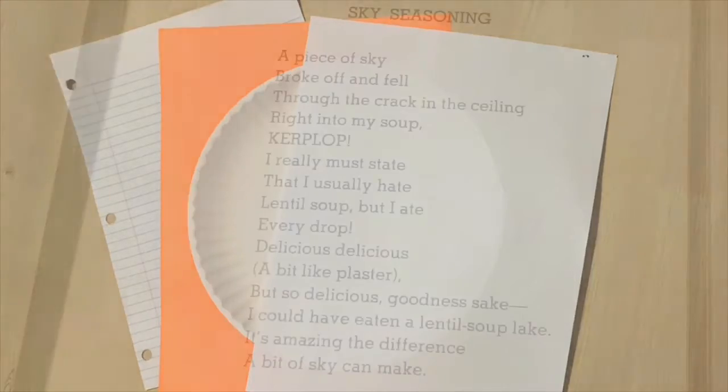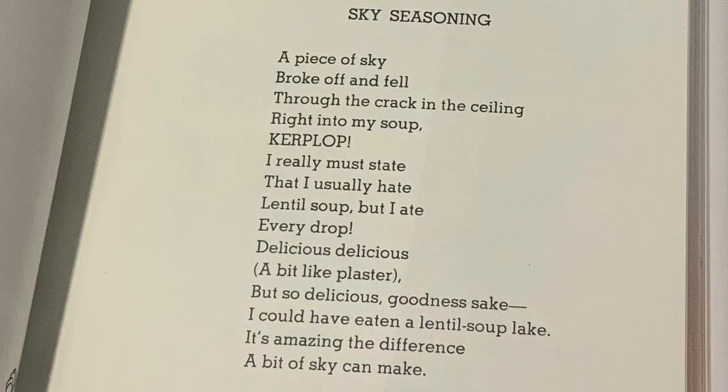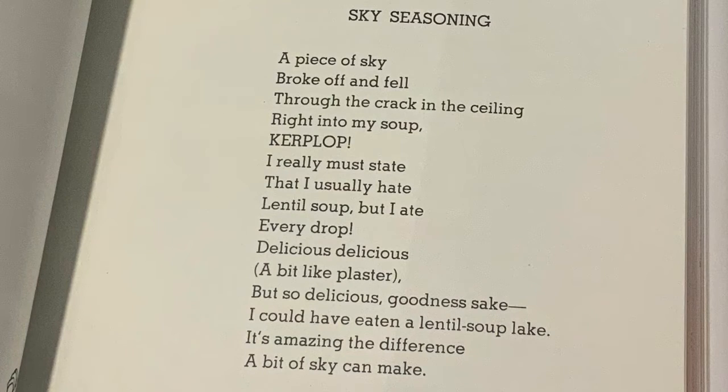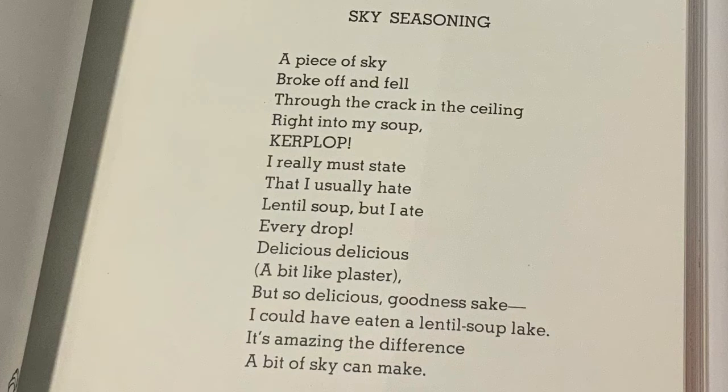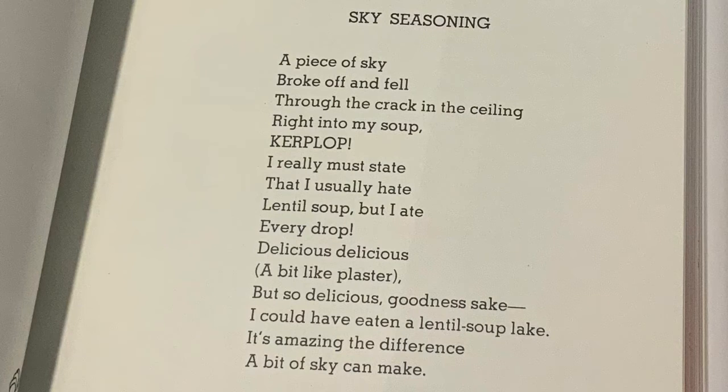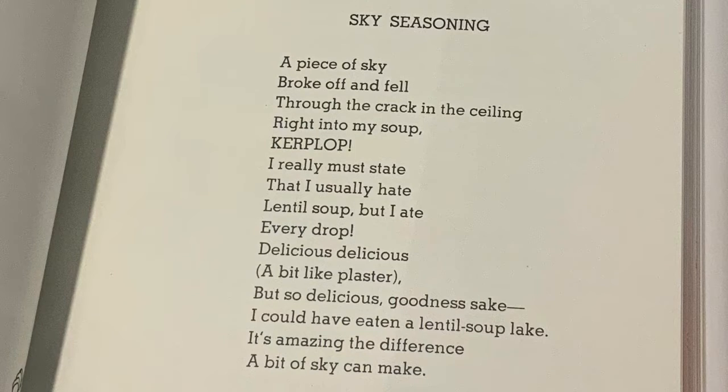Sky Seasoning. A piece of sky broke off and fell through the crack in the ceiling, right into my soup. Kerplop! I really must state that I usually hate lentil soup, but I ate every drop. Delicious, delicious, a bit like plaster, but so delicious, goodness sake. I could have eaten a lentil soup lake. It's amazing the difference a bit of sky can make.